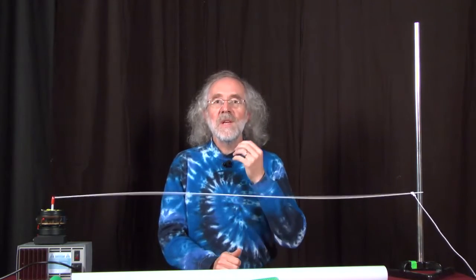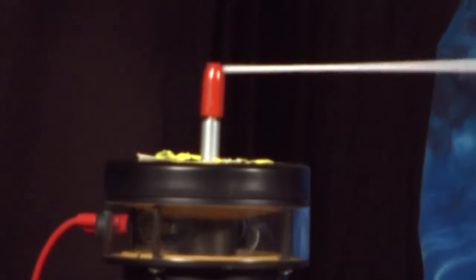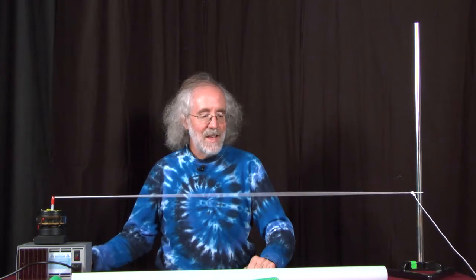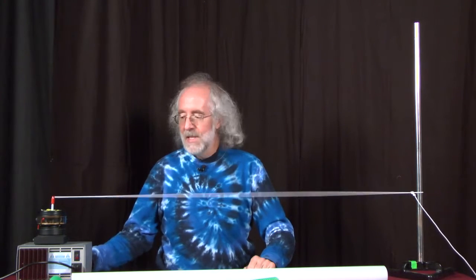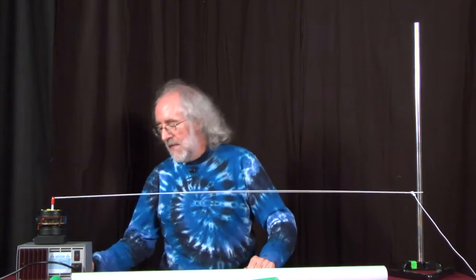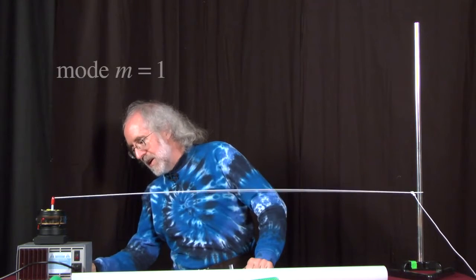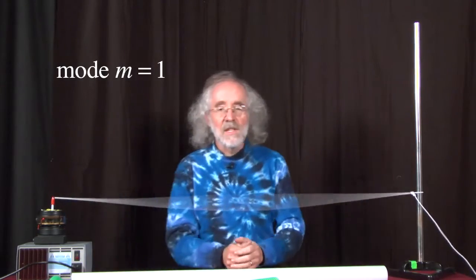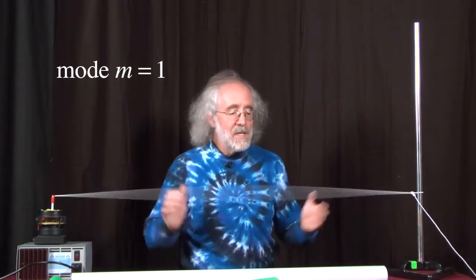But now we're going to change the frequency because there's different possible modes of the string. And if I take the frequency and reduce it, I get this mode right here. And this mode is longer. And this is the one that we call mode number 1. This is the first one. This is the lowest frequency that I can get. So this is mode number 1.